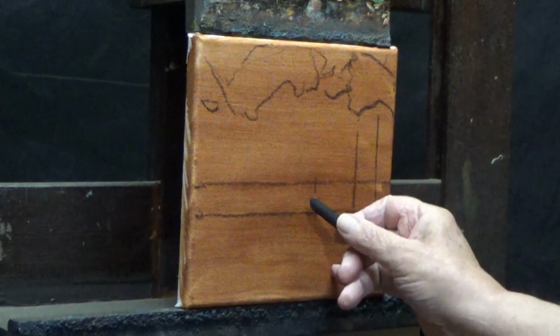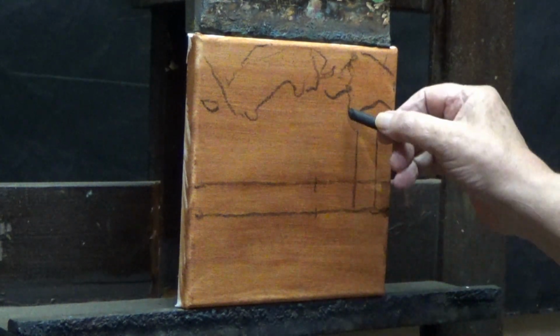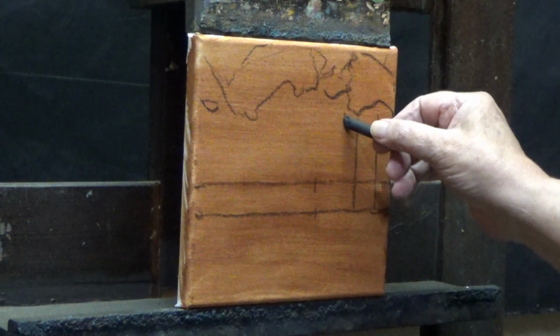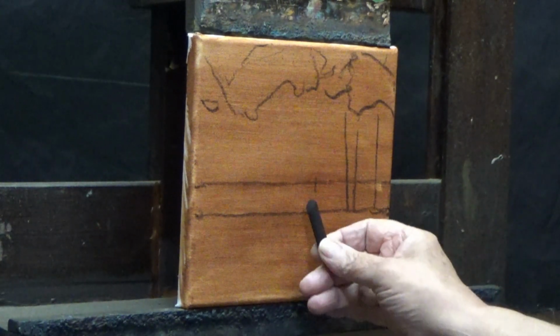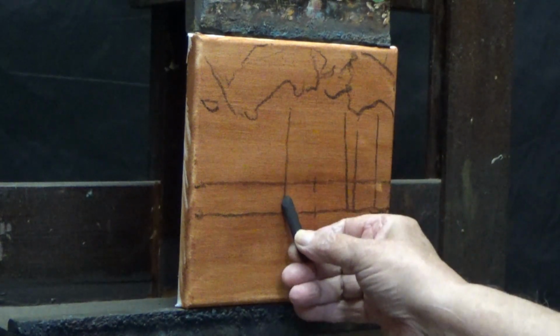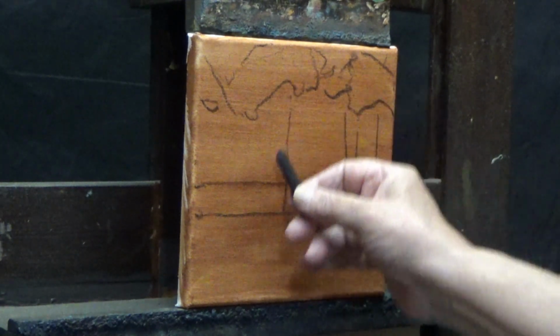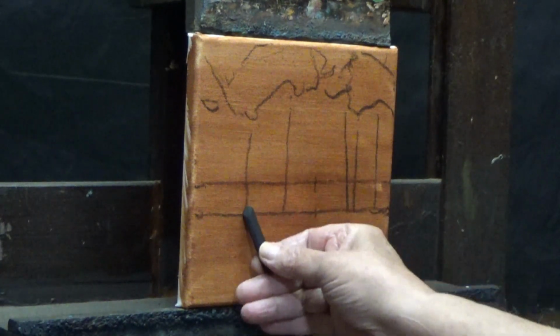And maybe a trunk there. Maybe something here. Maybe something here.